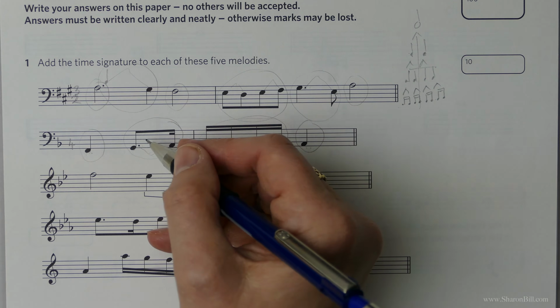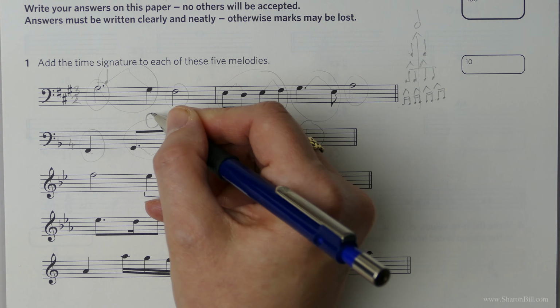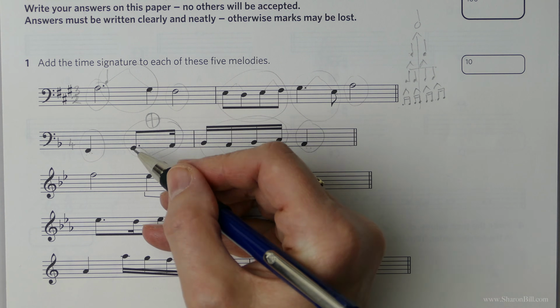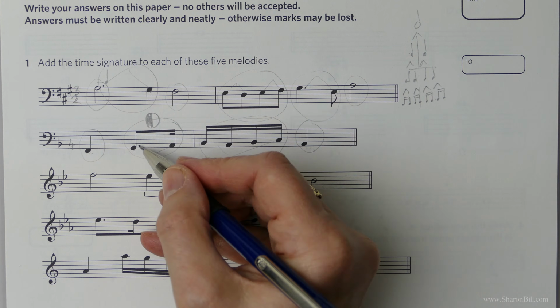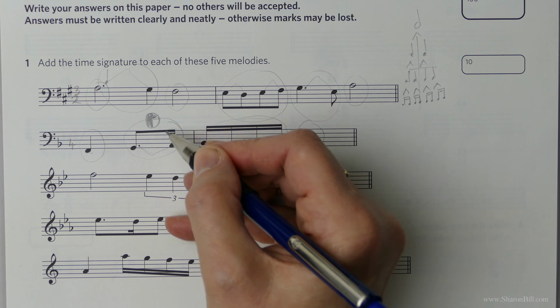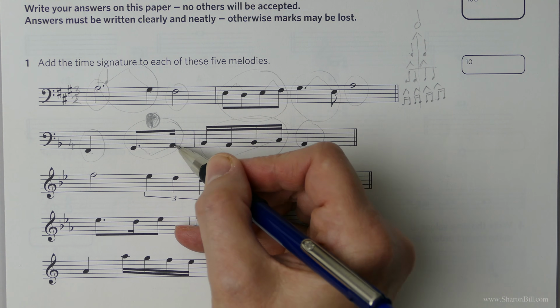And actually, if you find that difficult, the way I visualise it is, there's our whole beat. Let's divide it into 4. We have half a beat here, a dot is half as much again, leaving us with the last quarter there. So we have 3/4 and a quarter.